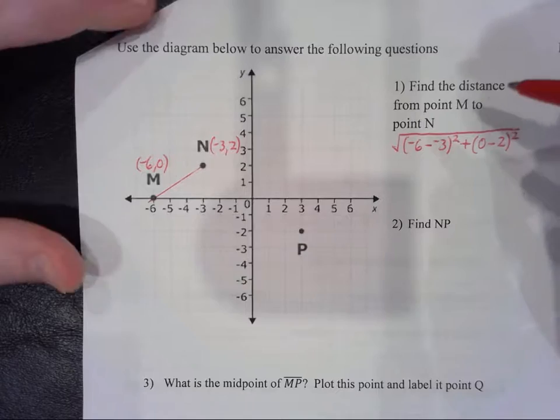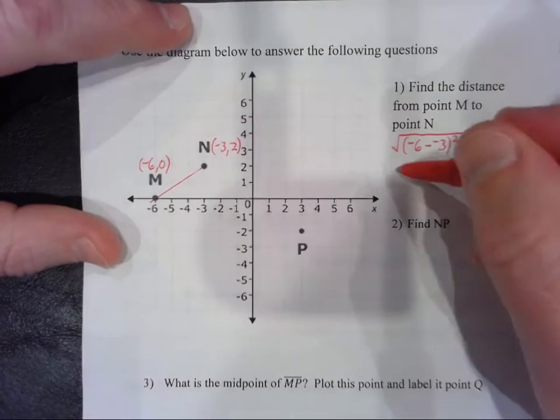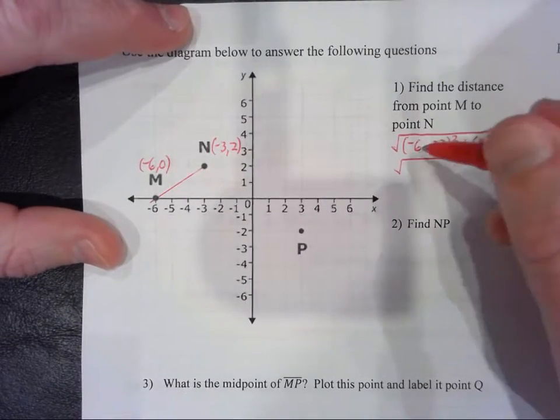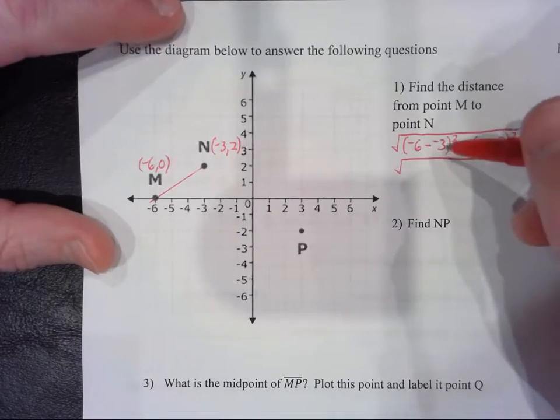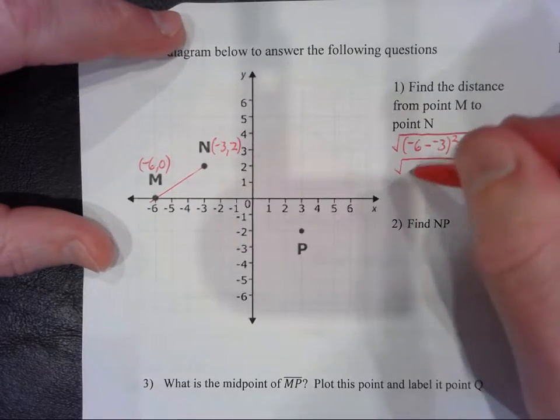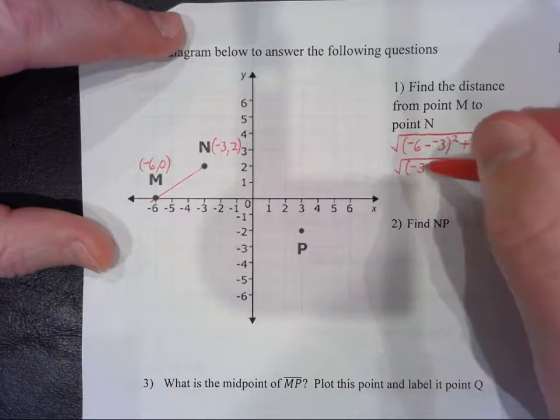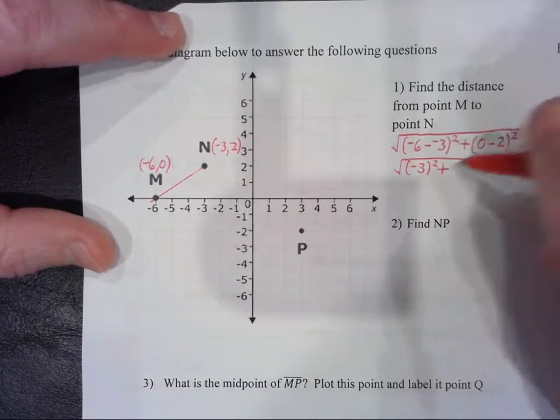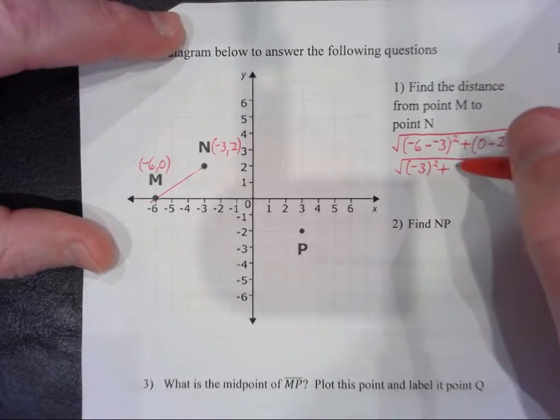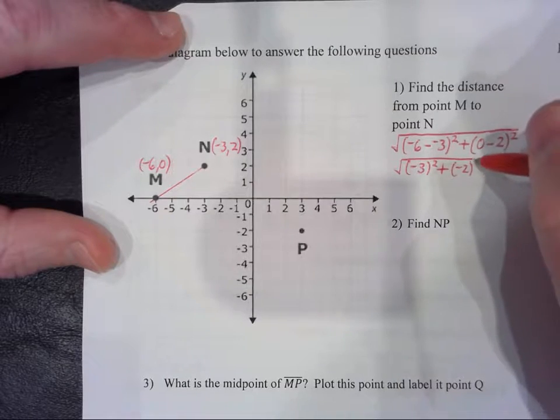And so we do inside the parentheses first. -6 minus -3 becomes -6 plus 3. That is squared. And then 0 minus 2 is -2 squared.